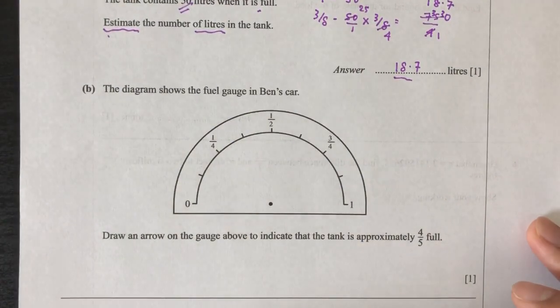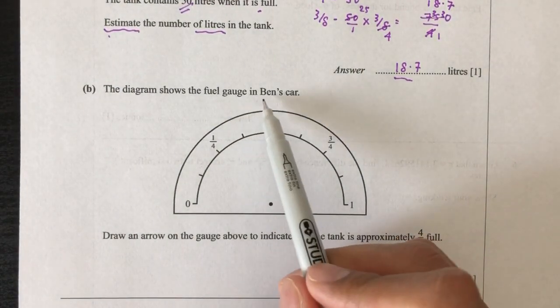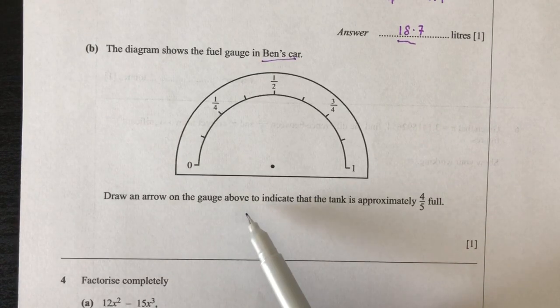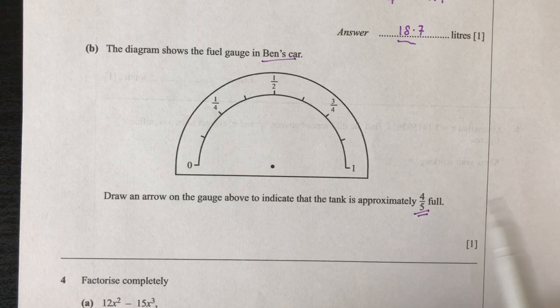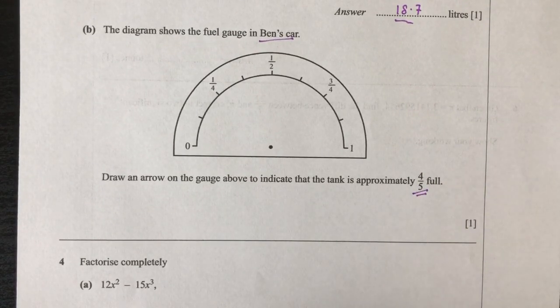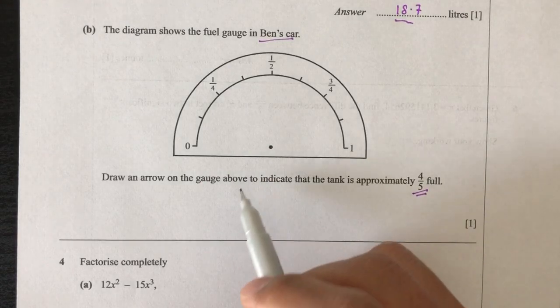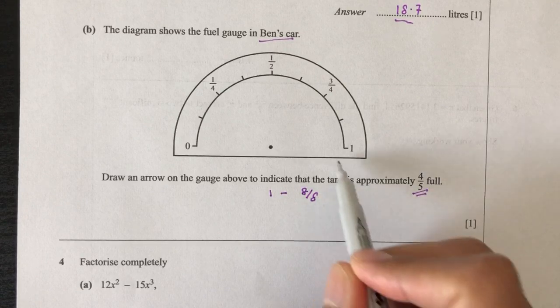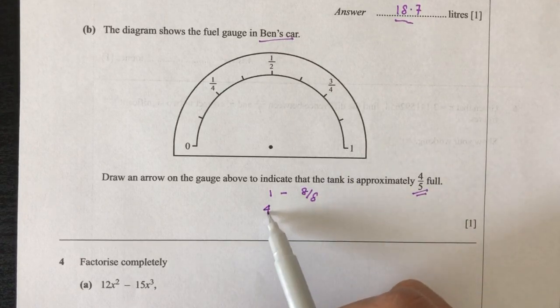Now part B, the diagram shows the fuel gauge in Ben's car. So draw an arrow in the gauge to indicate the tank is this much full. So we know that 1 represents 8 over 8, which is here. What does 4 over 5 represent?